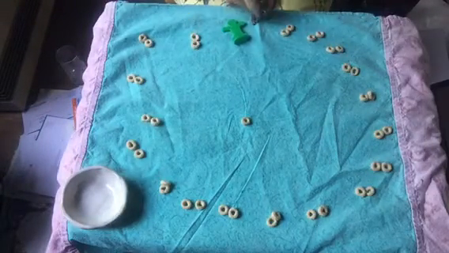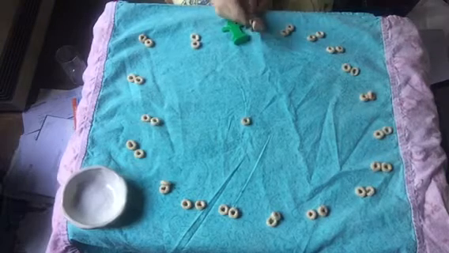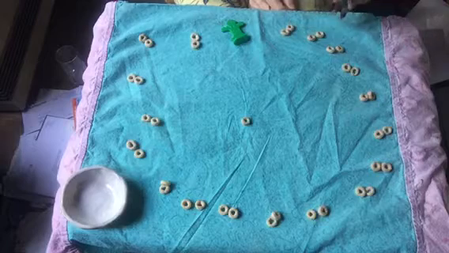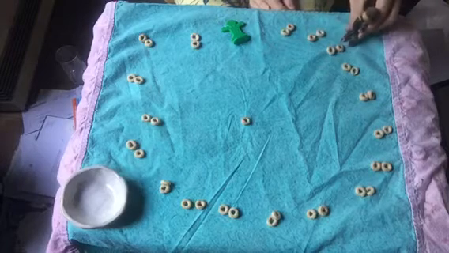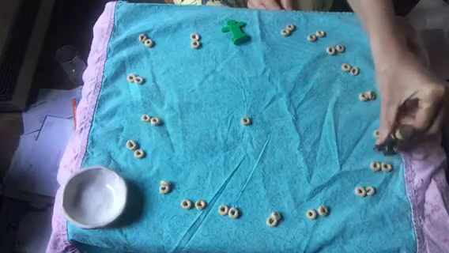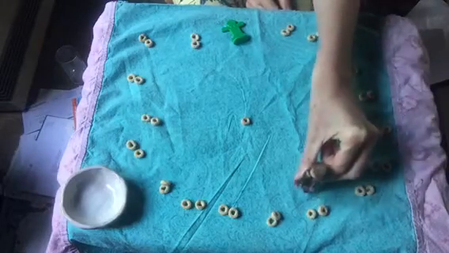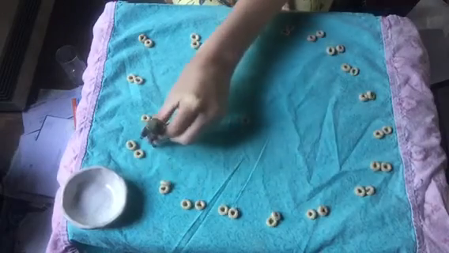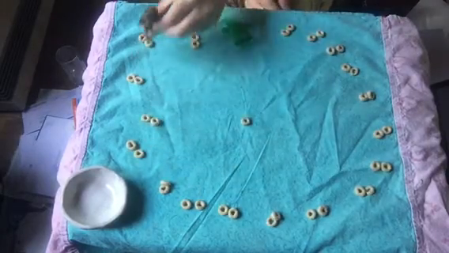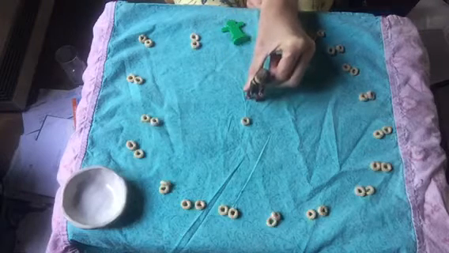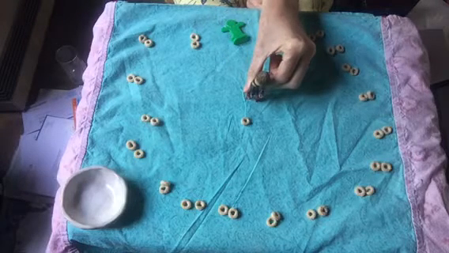All right, so this little guy is going to count by 2. So here she goes. 2, 4, 6, 8, 10, 12, 14, 16, 18, 20, 22, 24, 26, 28, 30, 32, 34, 36, and one more makes 37.